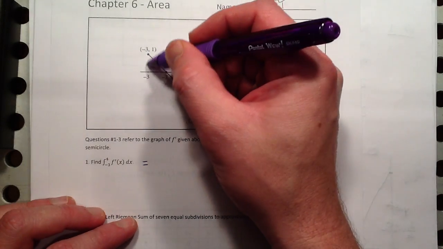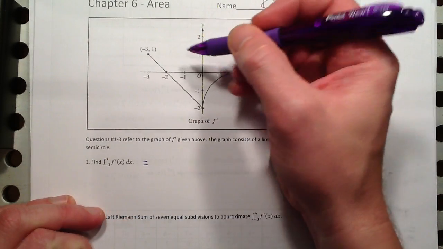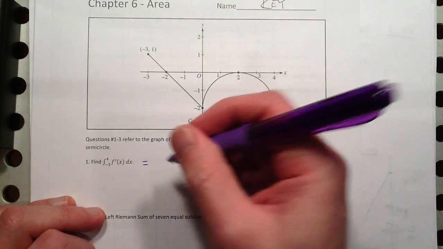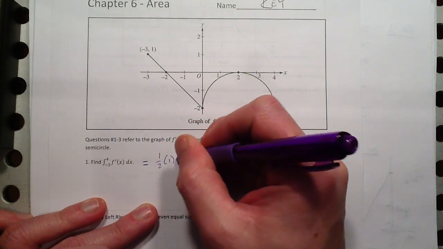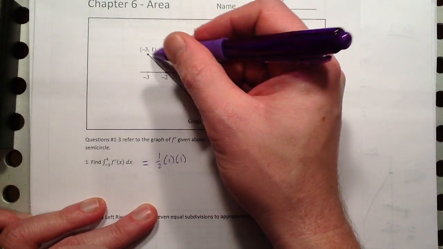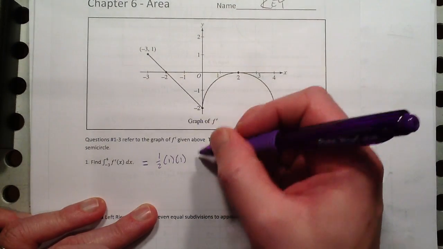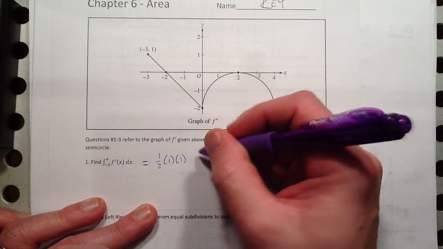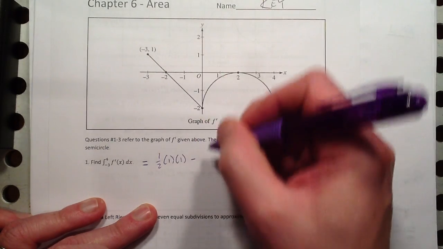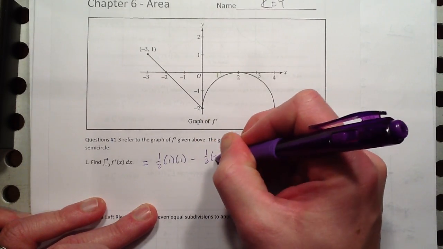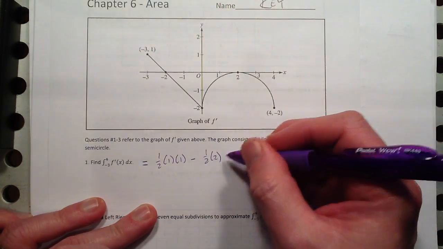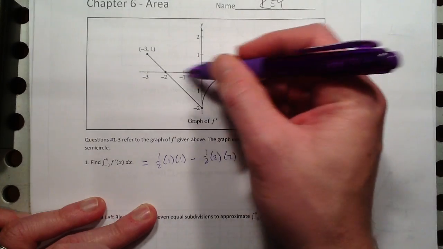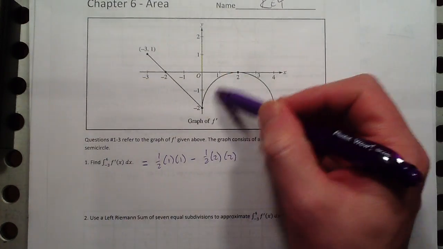So this is a triangle. It's a 1 by 1 triangle, so it's 1/2 base times height. It's above the x-axis. And then we have here, this is negative area, minus, that's a 2 by 2 triangle. Sorry, I might have said rectangle there. I meant to say triangle. 2 by 2, base times height.